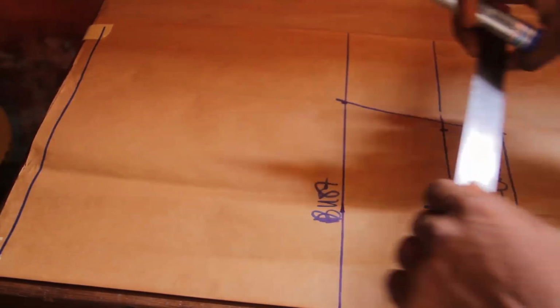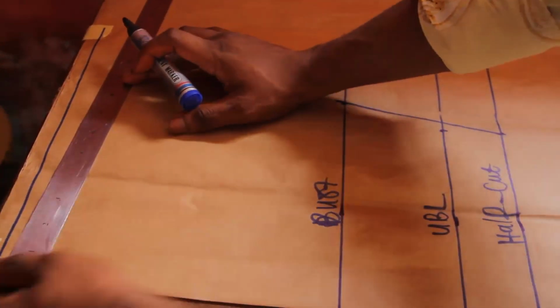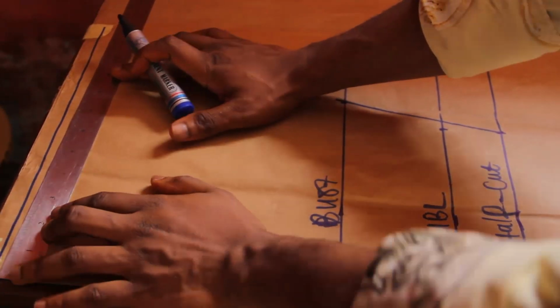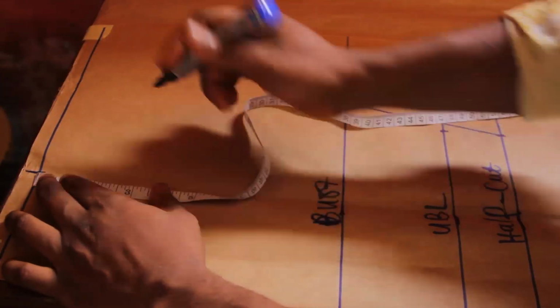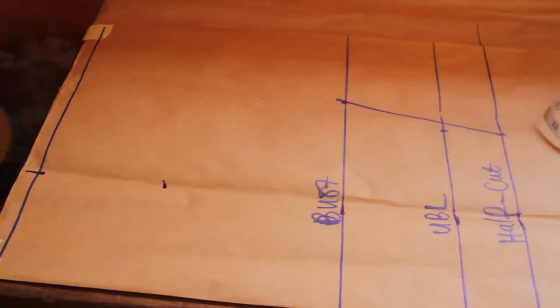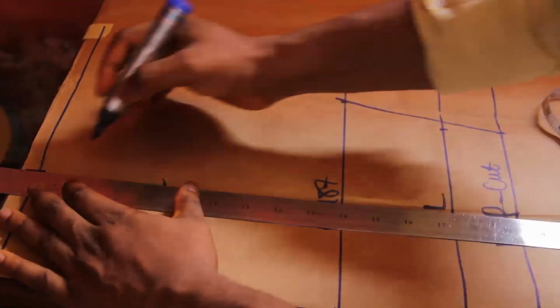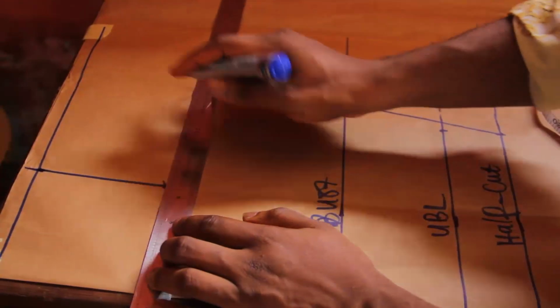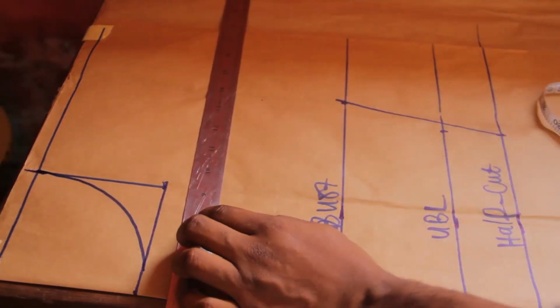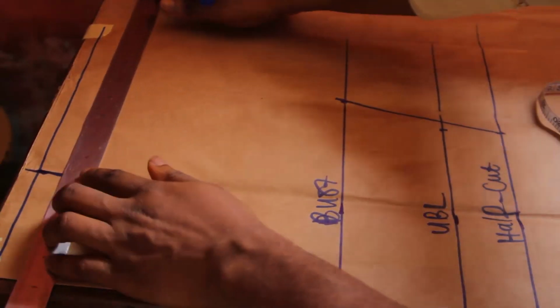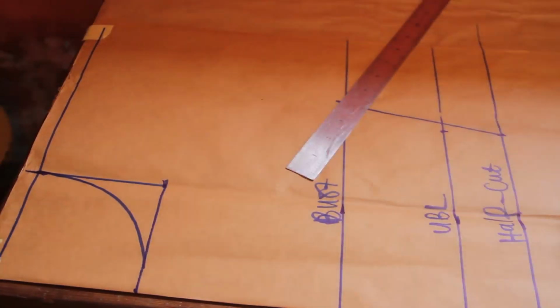The next thing I'm going to do is to slope the armhole. Now in this case, we are making an off shoulder, so there is no need for a neckline width and neckline there. But for the purpose of people that don't know how I draft my bodice, I'm going to just draw my neckline so that you see it in case you want to make a bustier with a neckline. When I'm done with the neckline, I'm going to slope my armhole.